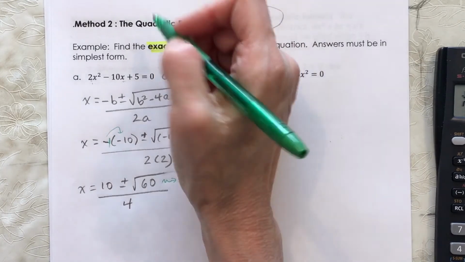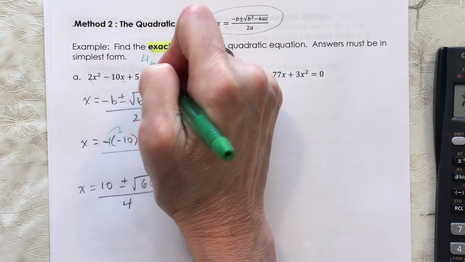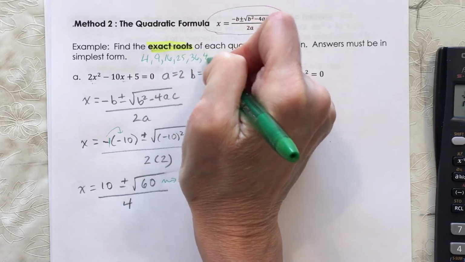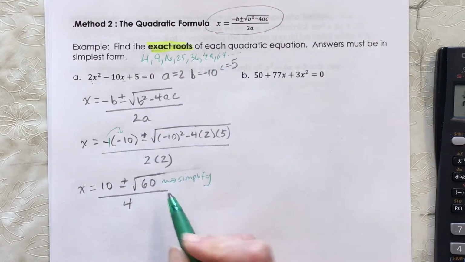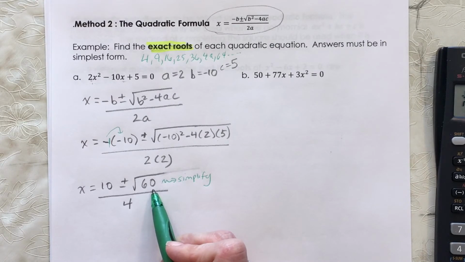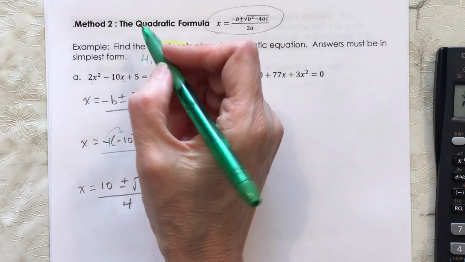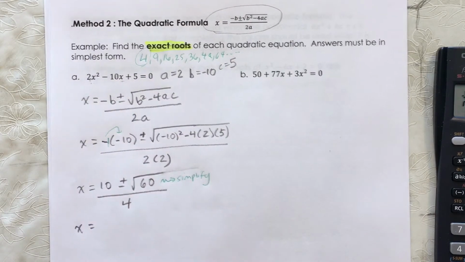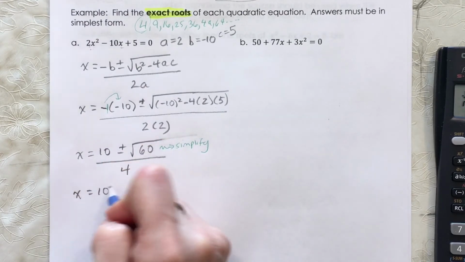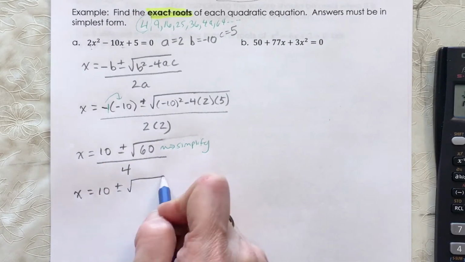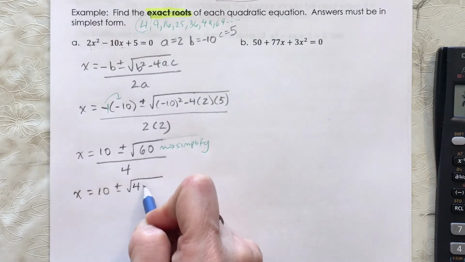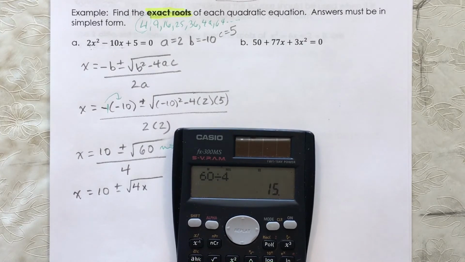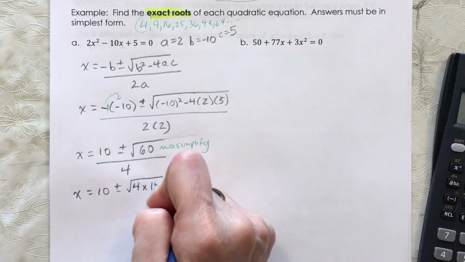If we could, we're going to look at the perfect square numbers: 2 squared, 3 squared, 4 squared, 5 squared, 6 squared, 7 squared, 8 squared, etc. We look for the biggest perfect square that divides evenly into 60. You could try, but it works out to be 4. Not too exciting, but we can reduce it. So we can rewrite square root of 60 as square root of 4 times, well, if I'm not sure here, 60 divided by 4 is 15.